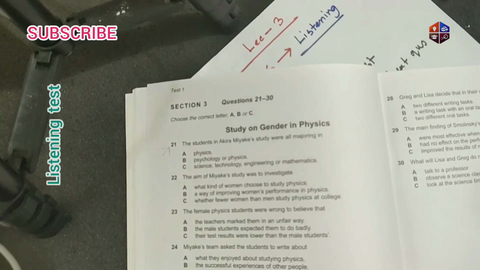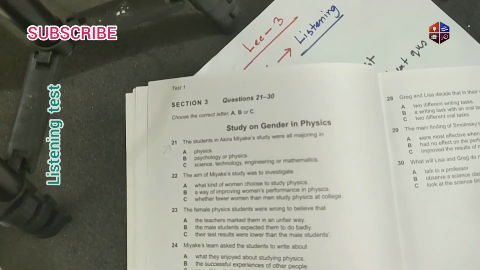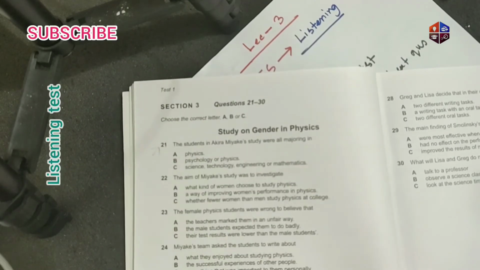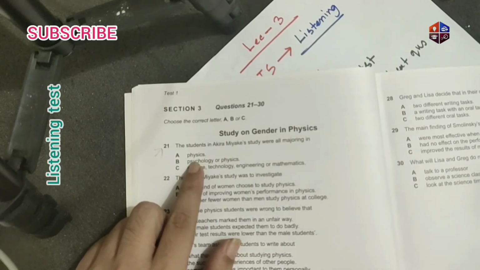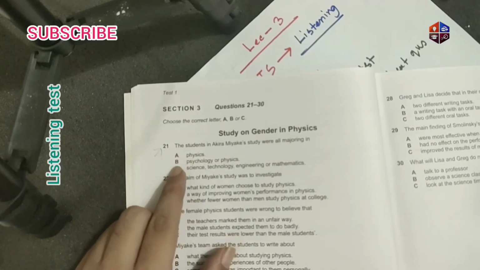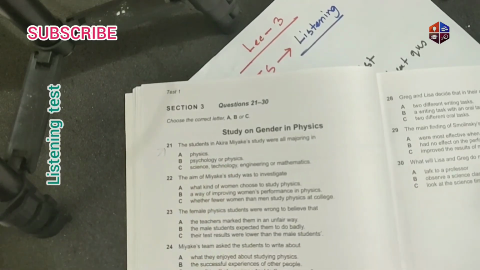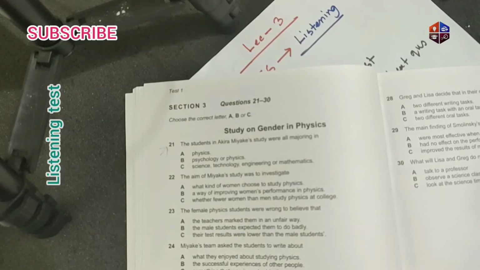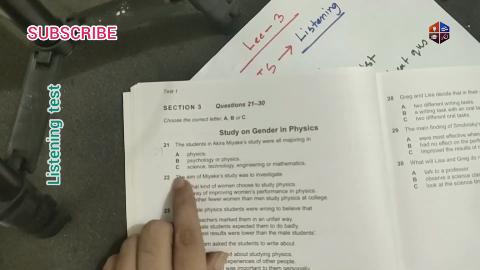That means 2 or 3 people are talking with each other about a particular subject or a number of difficult subjects. They can argue with each other on any topic, and the answer may be different. At the initial stage, you may think that the answer to number 21 is psychology or physics, but as the communication goes on, you can understand that the answer might be C.